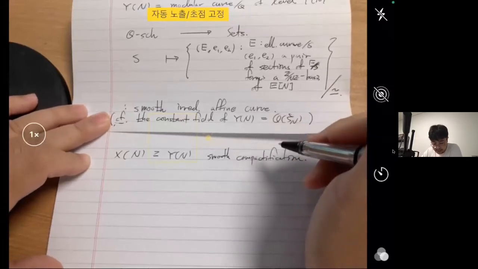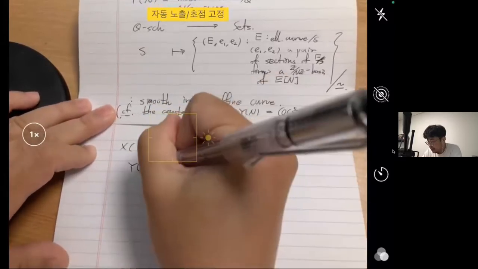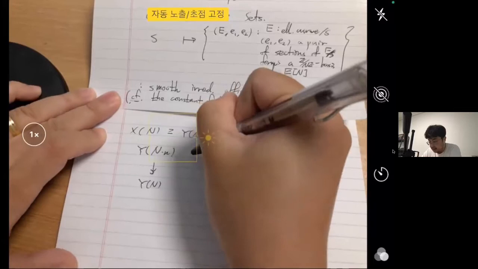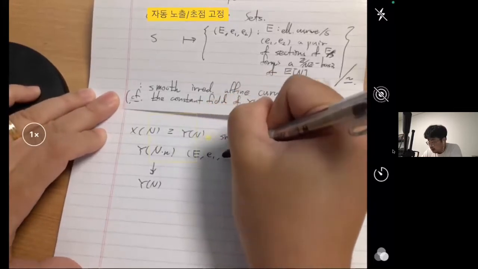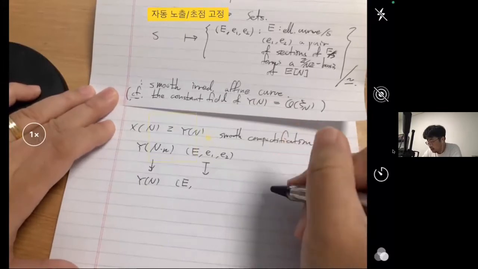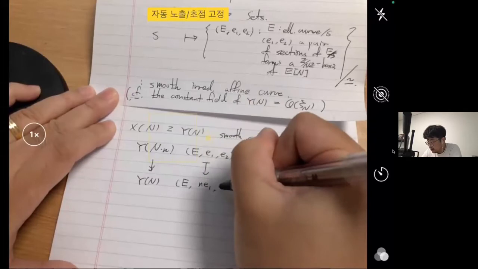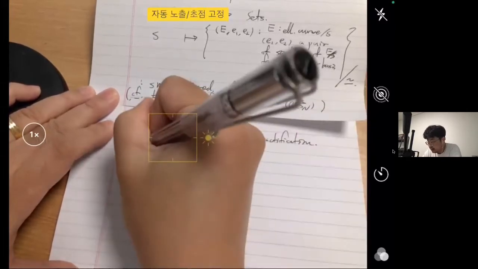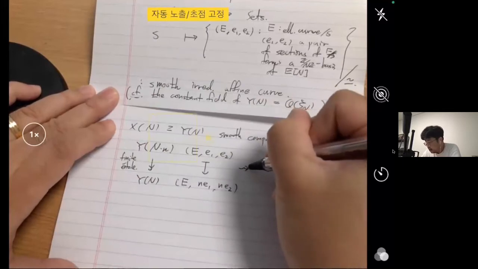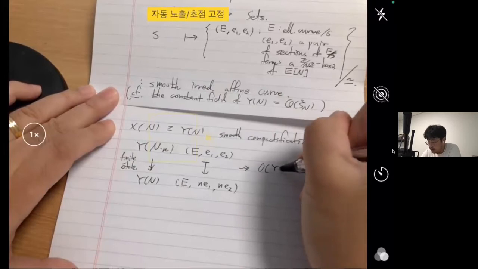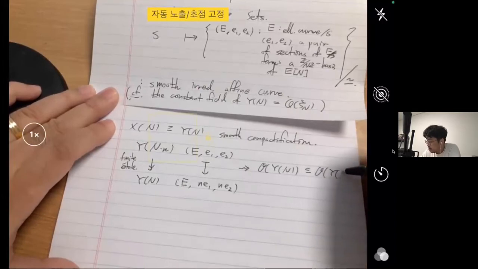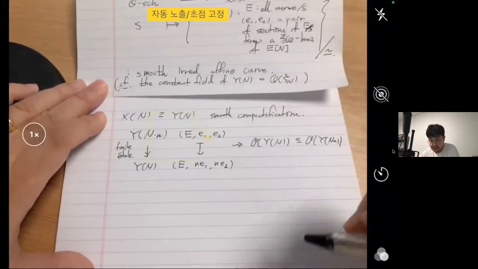If we change the level, then there's a natural map. Y_{Nn} surjects to Y_N: as a point, the triple maps to the same elliptic curve, but e1 and e2 are multiplied by n. This is finite, of course, surjective and etale. And this map induces the inclusion via pullback of the coordinate rings O.